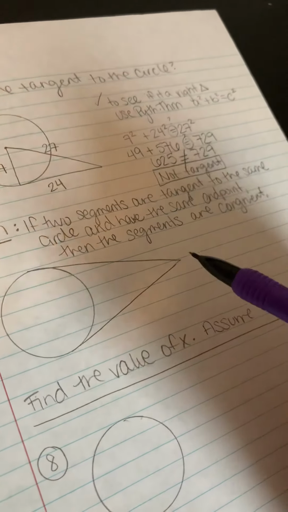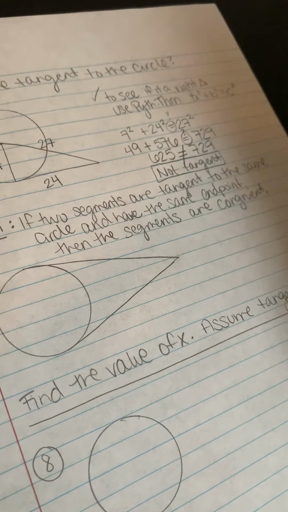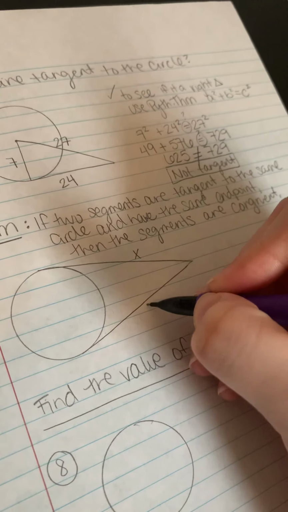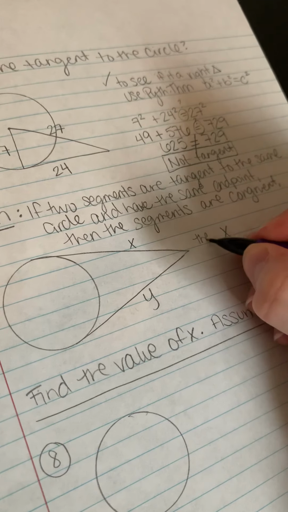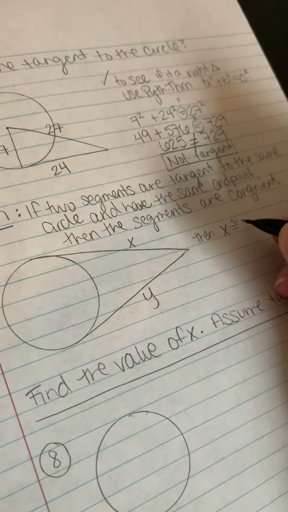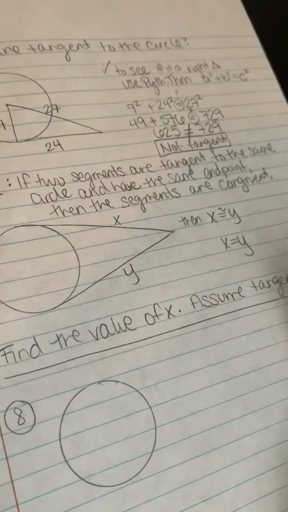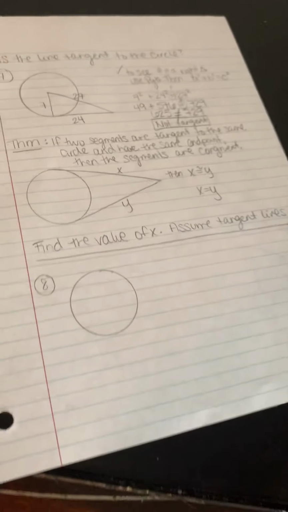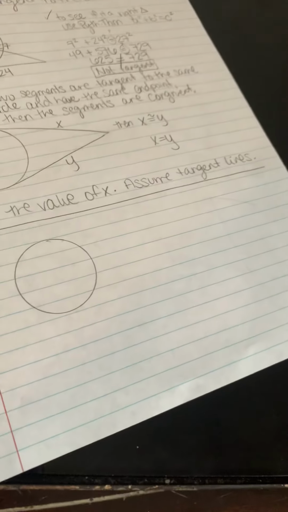So we have two lines that are tangent, they have the same endpoint, then these two segments are congruent, or in other words, they are equal to each other. So for number 8, we're going to find the value of x, and we're going to assume tangent lines.